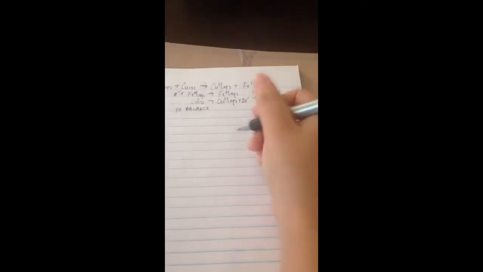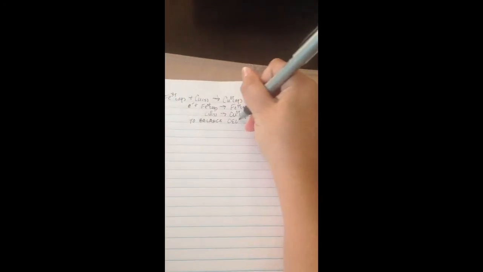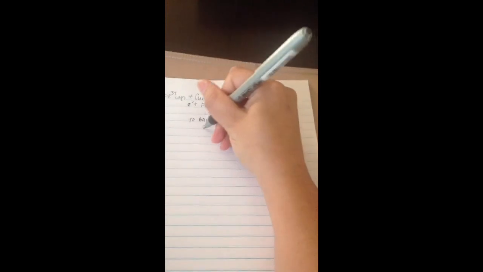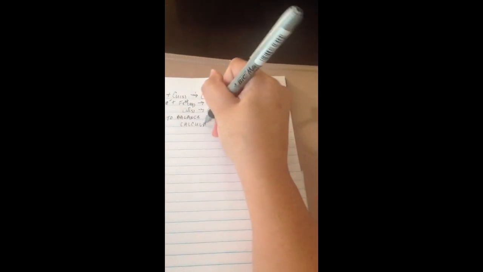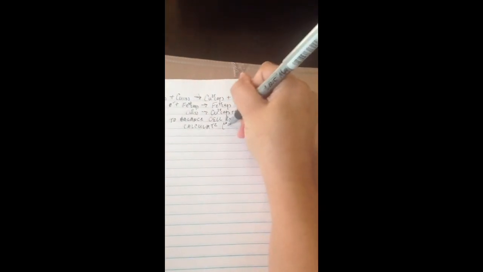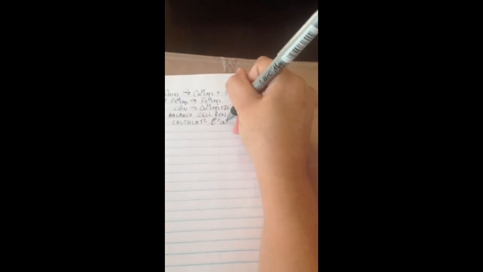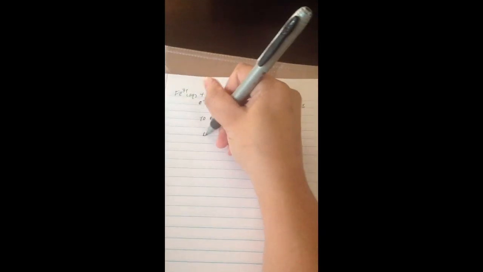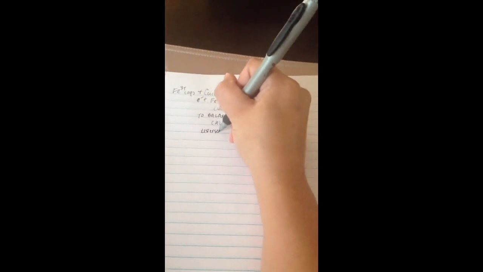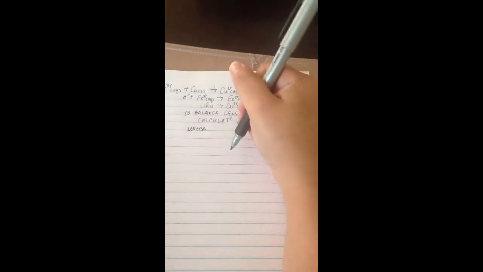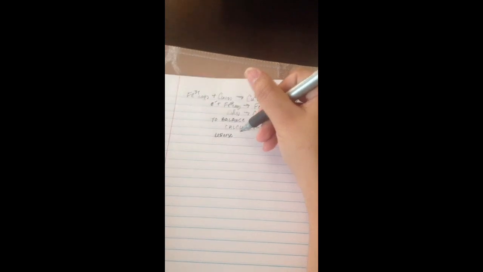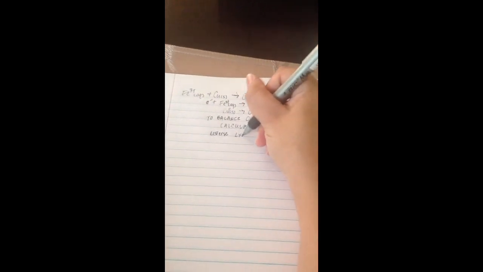All right, so to balance cell reactions and to calculate the standard cell potential, you must reverse the second reaction. I know that sounds crazy. If you look in your books, it is a rule. I'm not going to list out the rules, you guys can read. So you're going to reverse reaction 2.